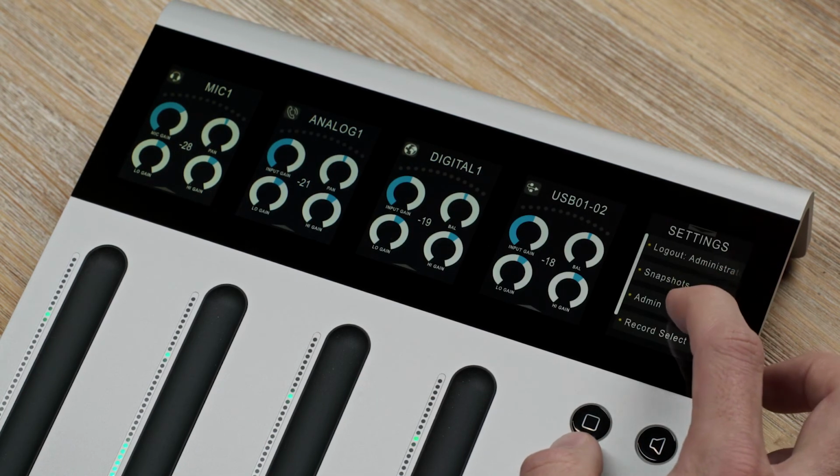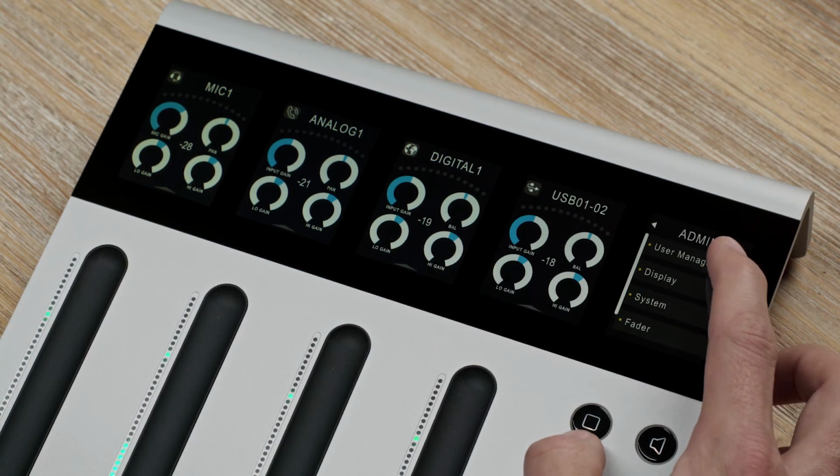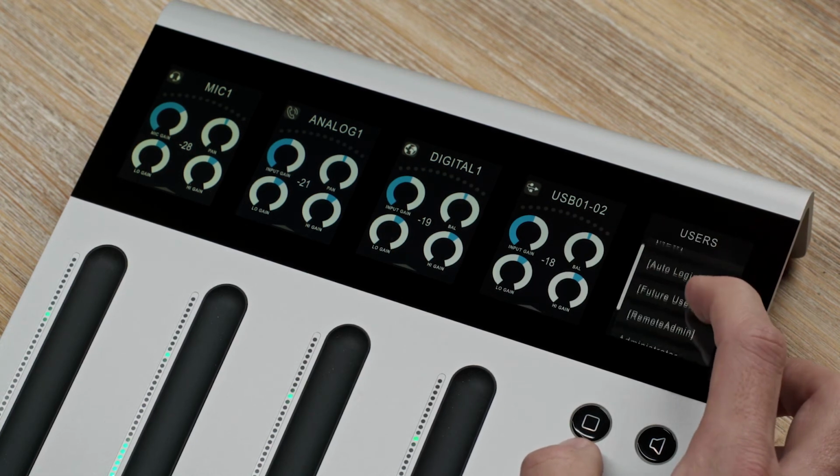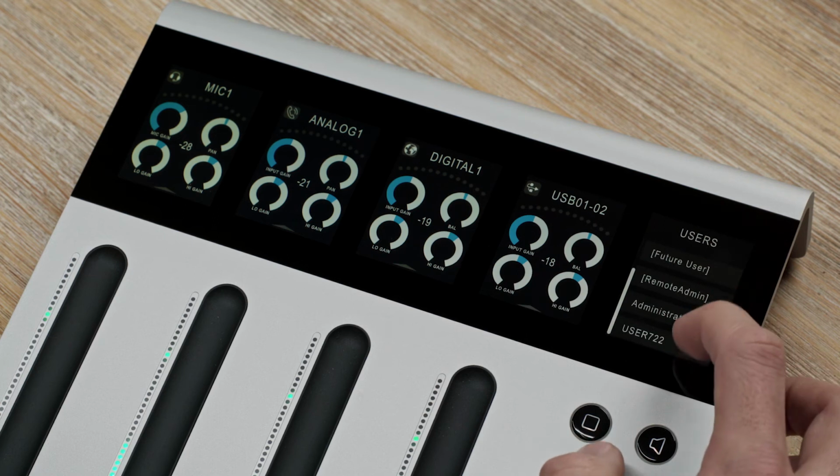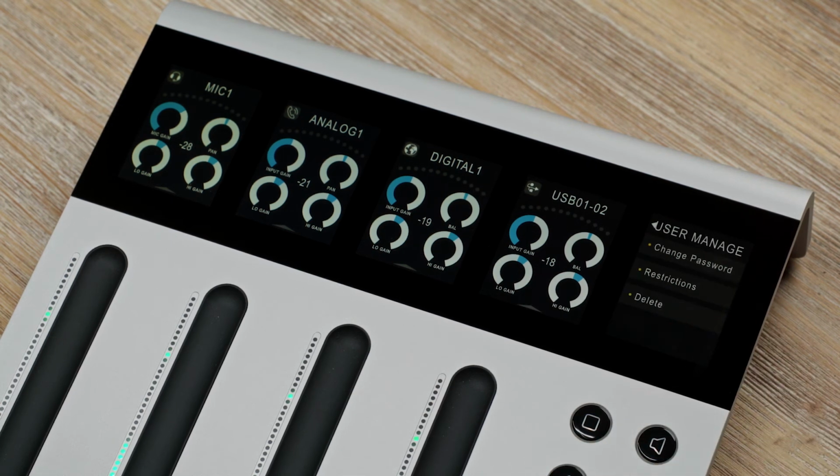Select a user from the list to change his or her password, delete a user, or set up restrictions for one or multiple users. To set up restrictions means to deny user access to certain settings. If a user is restricted, the user will not even see this option.